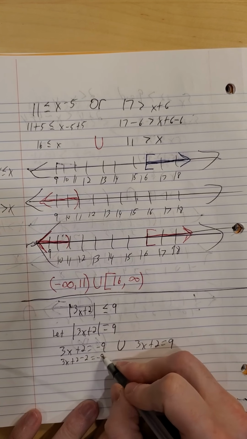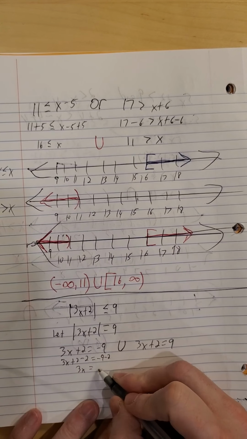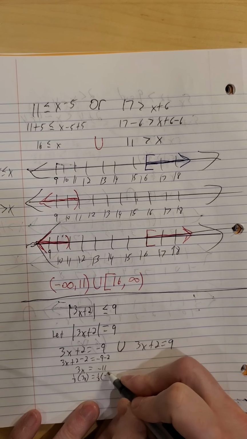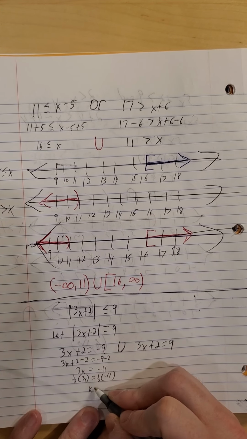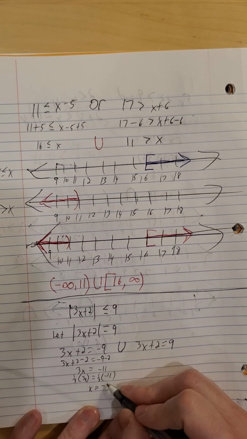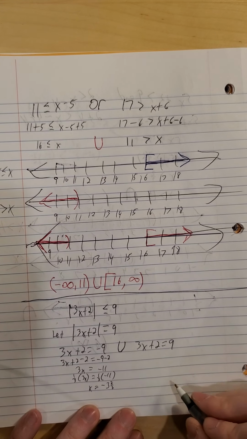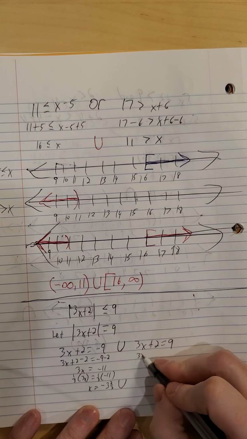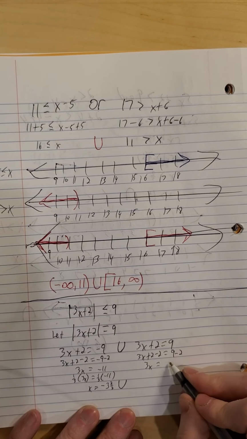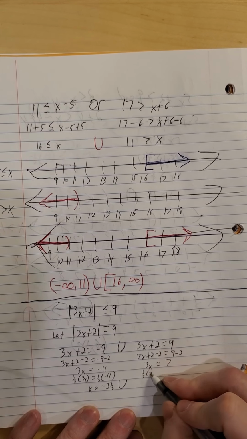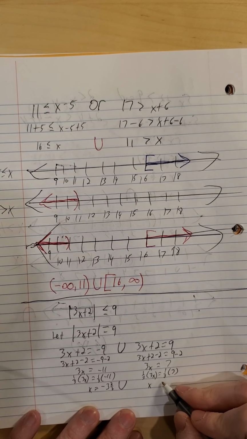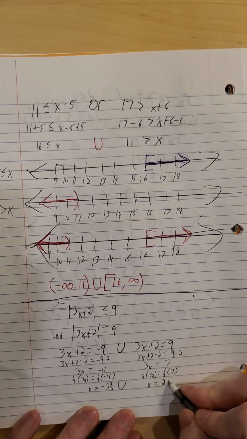So first one, I'm subtracting 2 on both sides. So 3x is equal to negative 11. We'll multiply both sides by a third. So 1 times x is x, negative 11 thirds. 3 would go into 11 3 times with 2 left over. Second one, start by subtracting 2 on both sides. 3x plus 0 is 3x. 9 minus 2 is 7. Third of both sides. 1 times x is x. 3 would go into 7 twice with 1 left over.